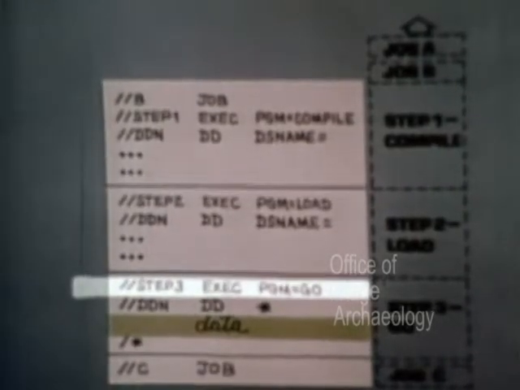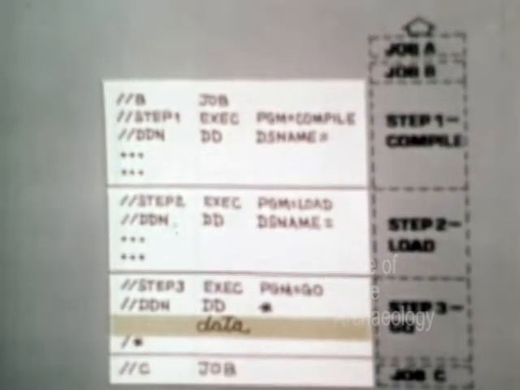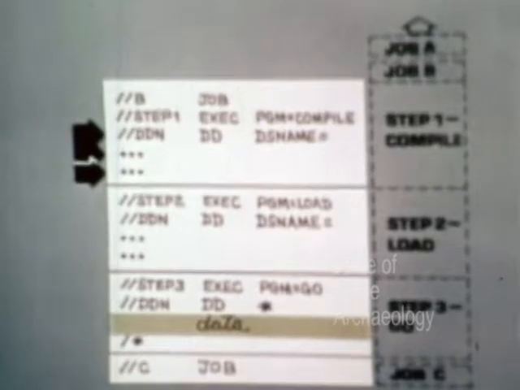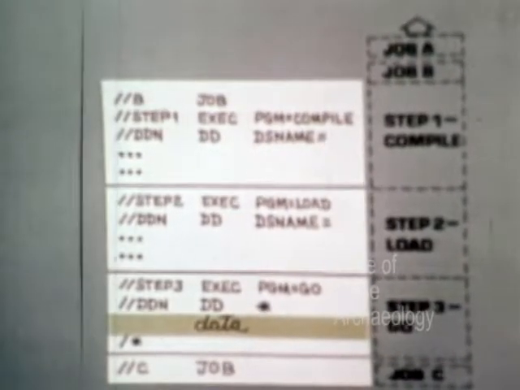An execute statement shows the beginning of each step and names the program to be used by the step. A data definition statement describes data sets used in the step, one for each data set needed. A data set, such as source coding for a compilation, may be put in the job stream following a data definition card like this one. Some type of delimiter card may be needed to separate stream data cards from control language cards.